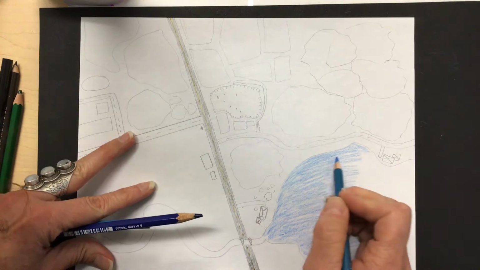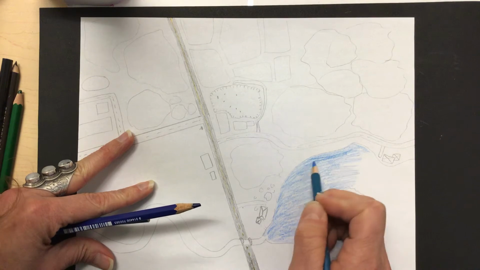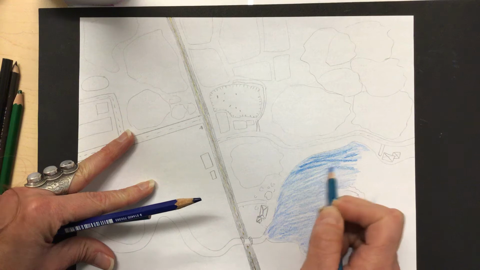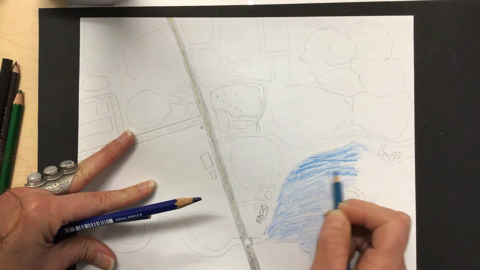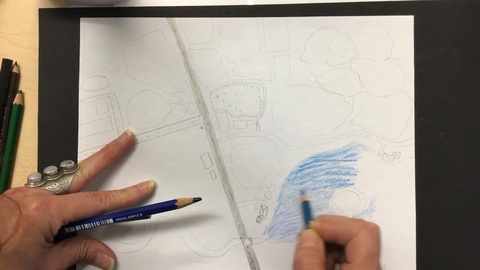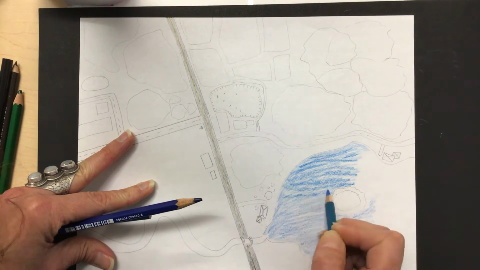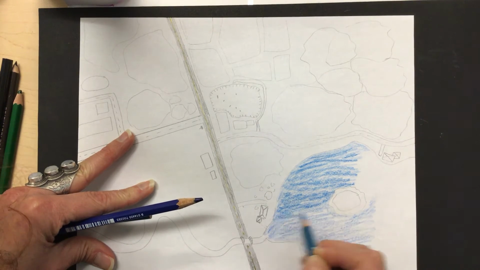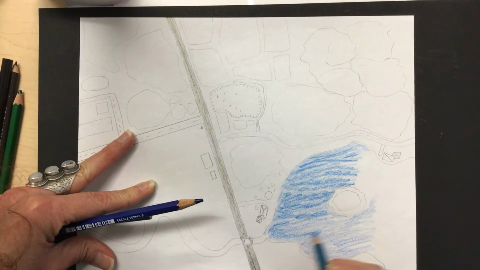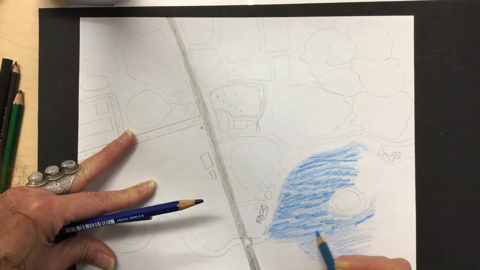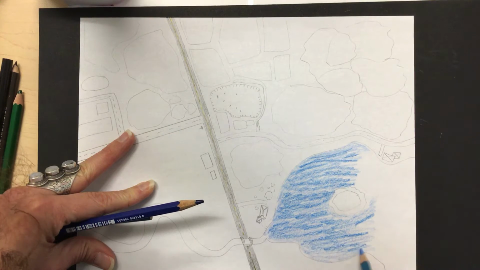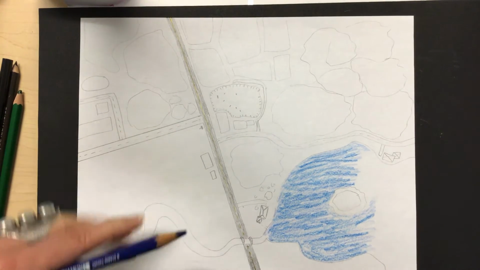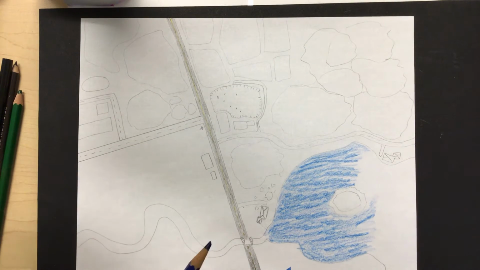But what I'm going to do is come over now with different lines to show that there are ripples happening in this water. So again, it's textured by leaving those spaces between the colors. If you get to this point and you really like the way that looks, just leave it that way.